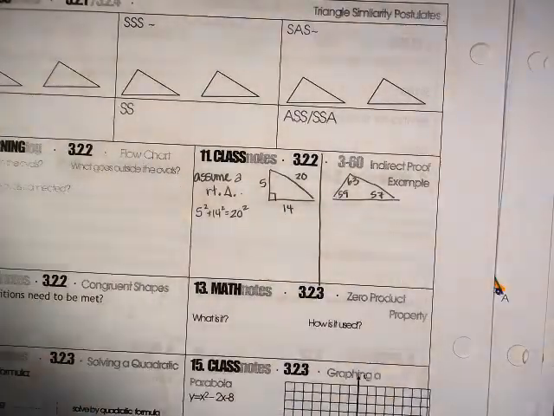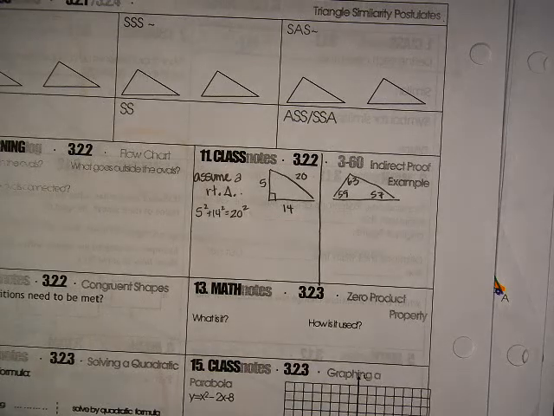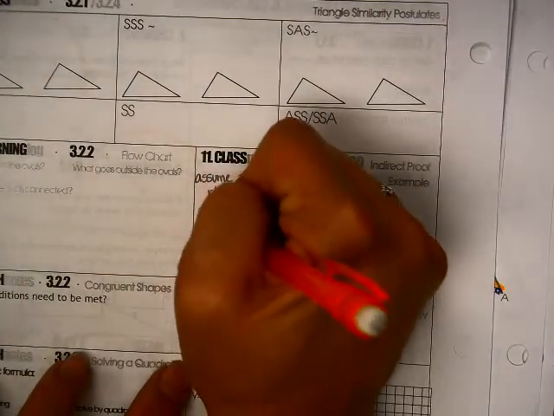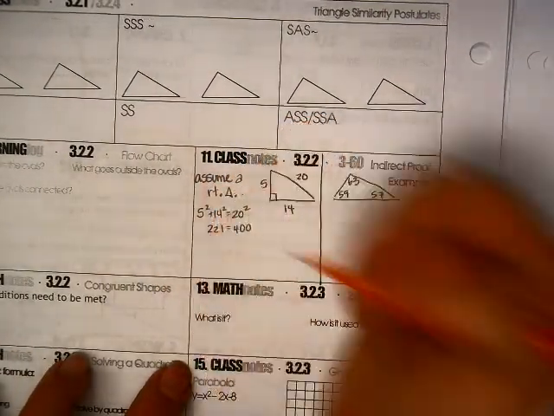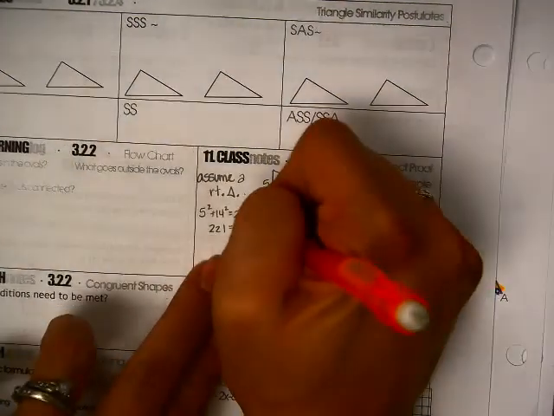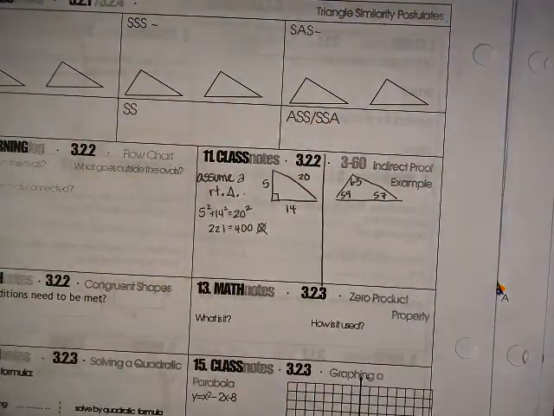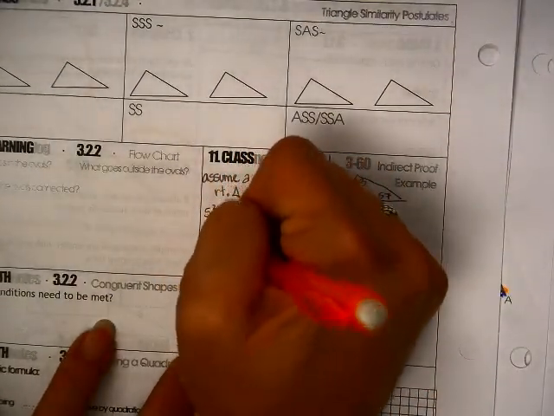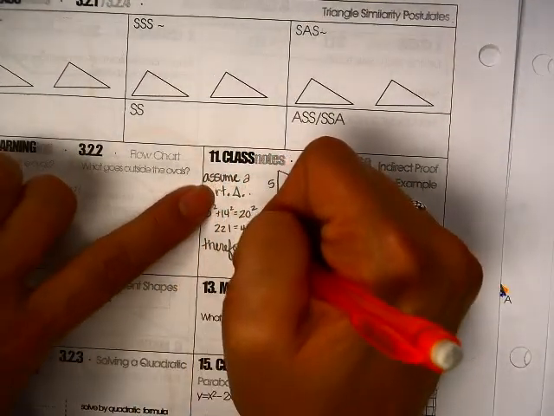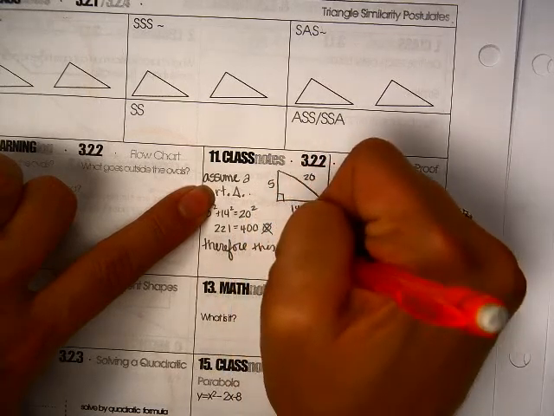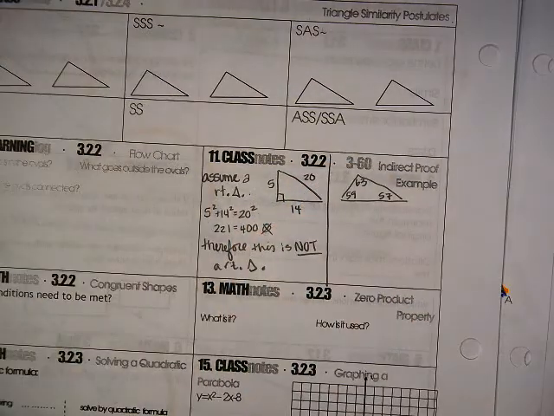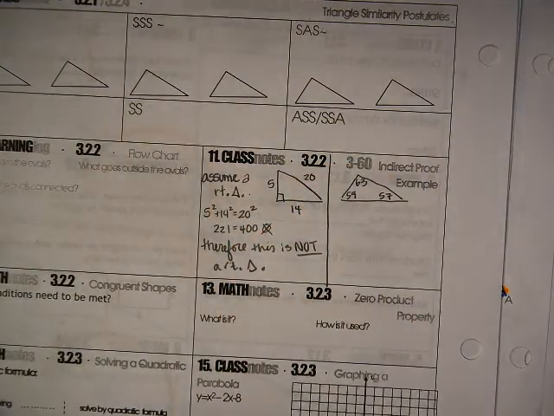So when I do my math, 5 squared plus 14 squared is equal to 221, and then 20 squared is 400. Well, that is not true, and that contradicts what's supposed to be true from the Pythagorean theorem. And so I say, therefore, the opposite: this is not a right triangle. Indirect proofs are normally pretty short.